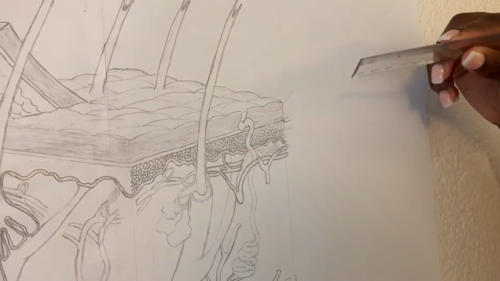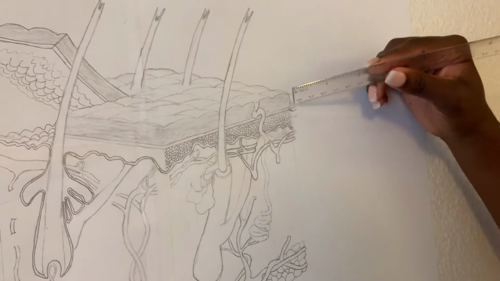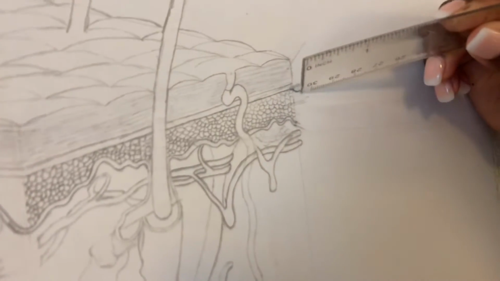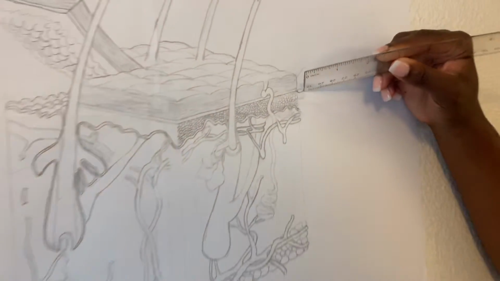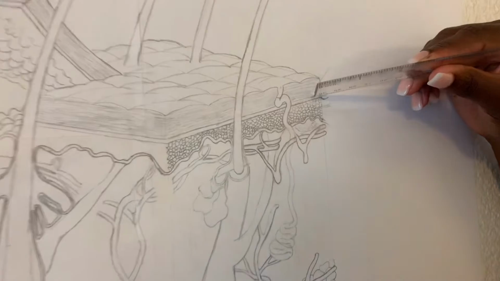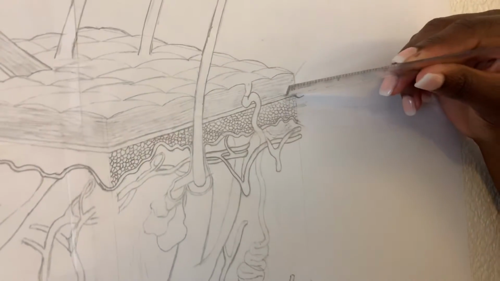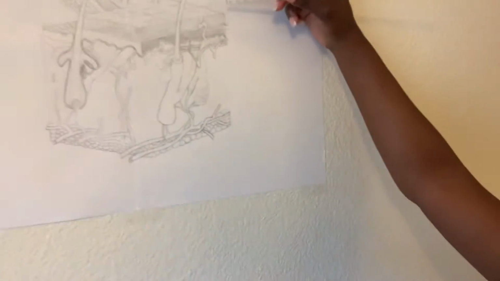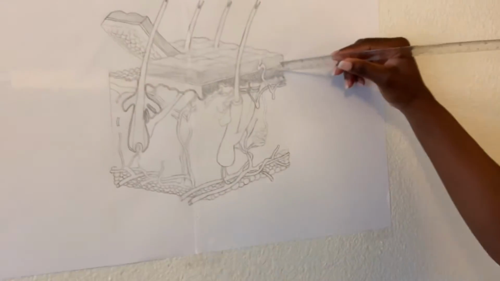The stratum granulosum is located right here in this area there. You have the stratum lucidum, which is located here, this open area there. And then lastly, we have the stratum spinosum.